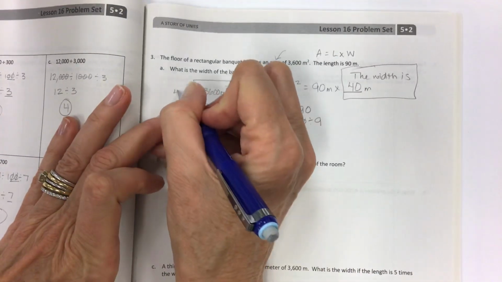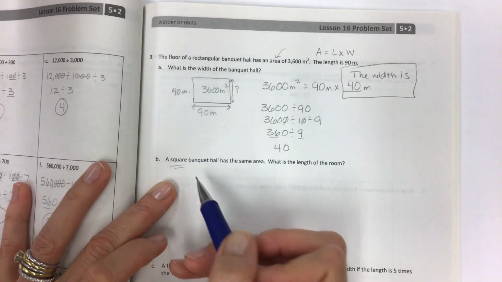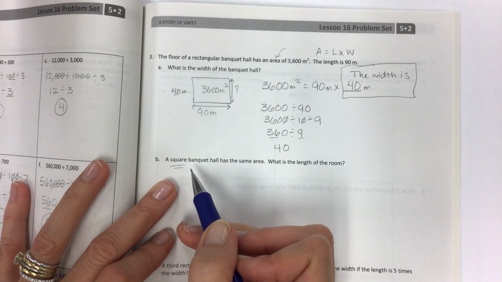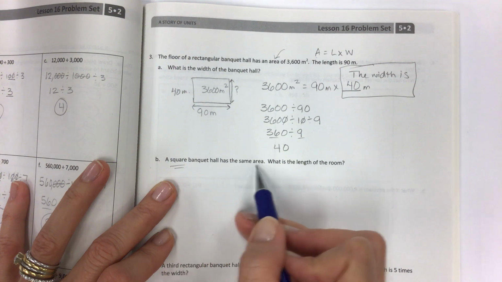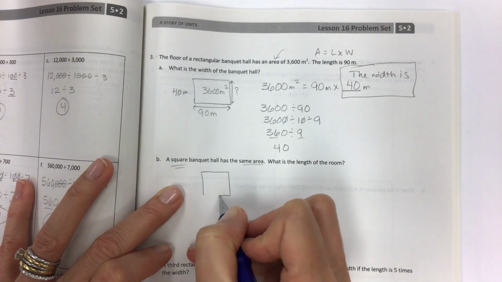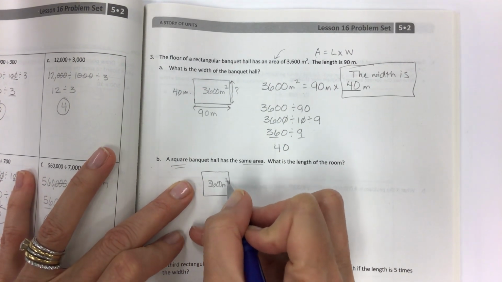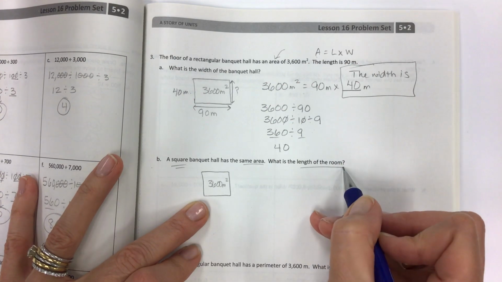Identify that. You can even fill it in. Okay, a square banquet hall, square. Square is different. Square has 4 sides the same length. Square banquet hall has the same area. That means it looks like this, and it's all perfect, and it's 3,600 meters squared. So what is the length of the room?